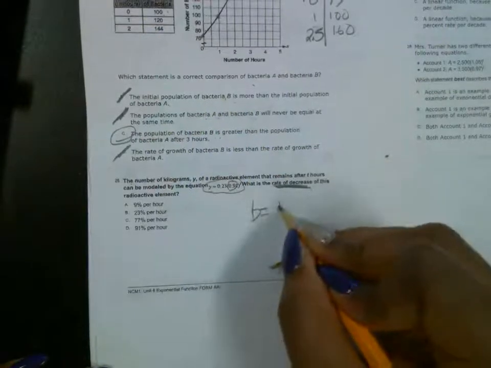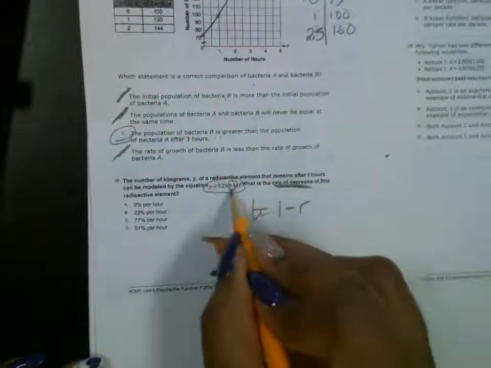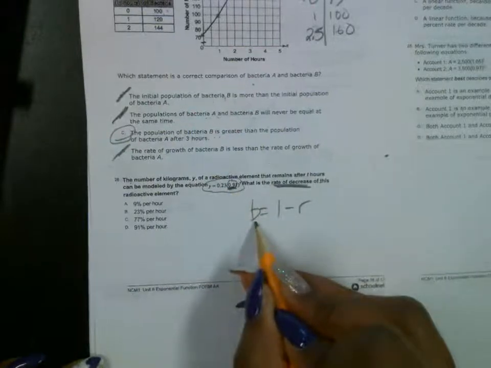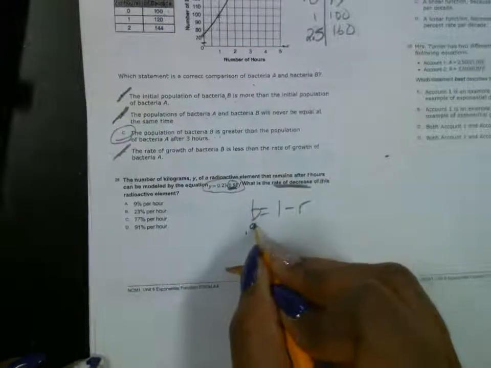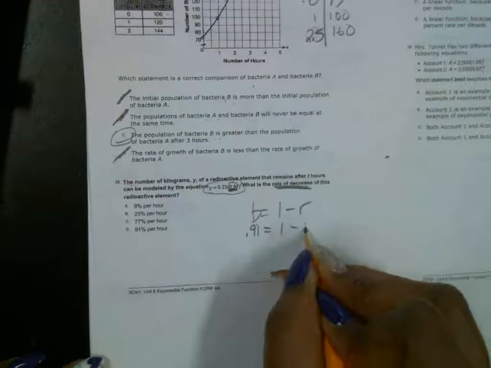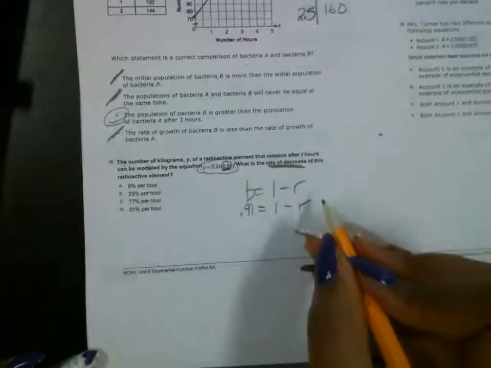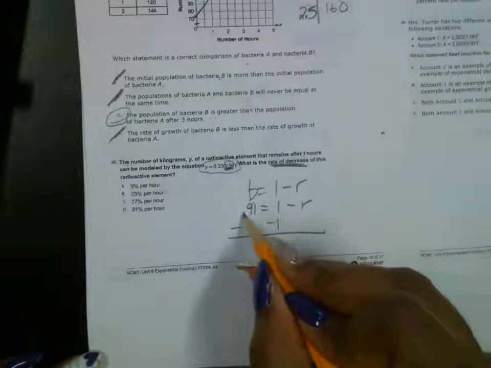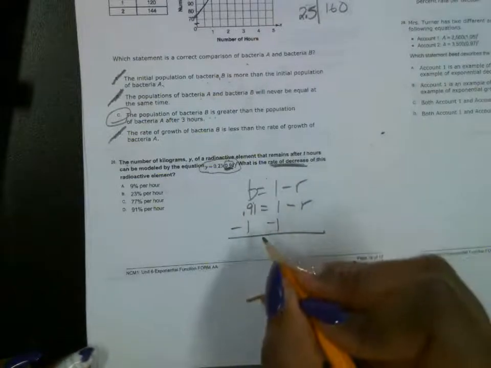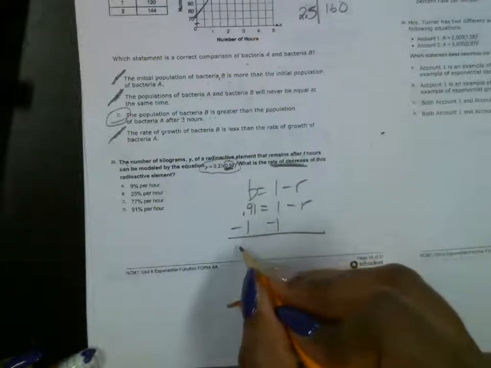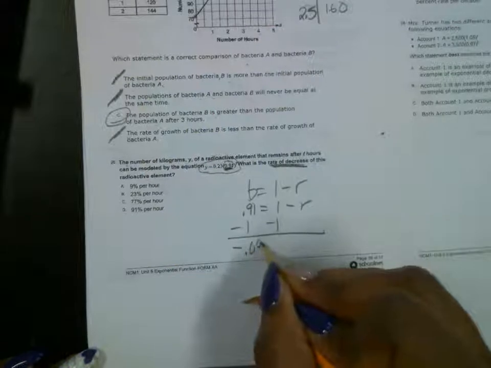It's B is equal to 1 minus R. I'm going to substitute B and put it here, which is 0.91. How do I get R by itself? Subtract 1 on both sides. What is 0.91 minus 1? Negative 0.09.